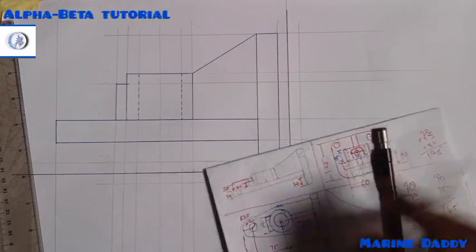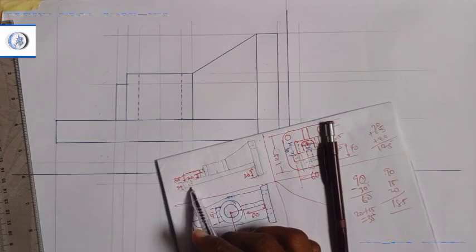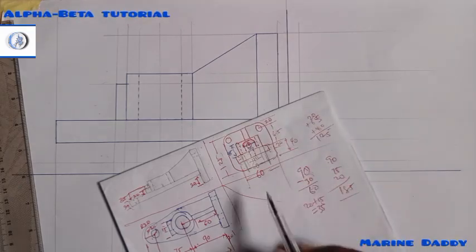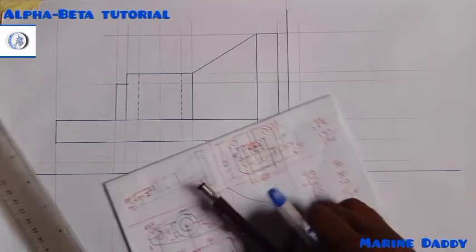Then also this part is a broken line here. That broken line is how many? Diameter of 20. So that means that it's 20.